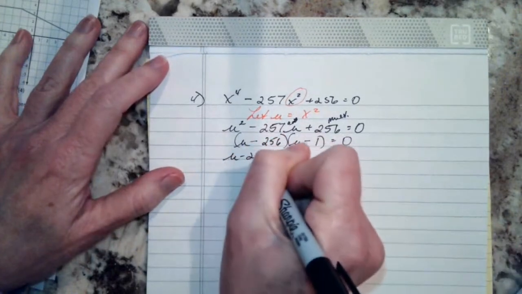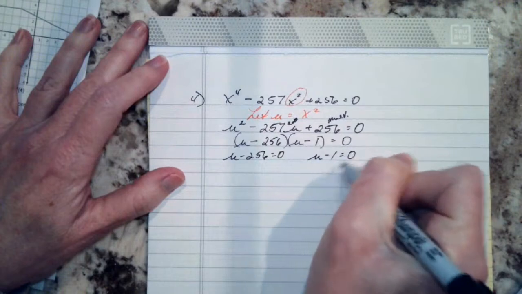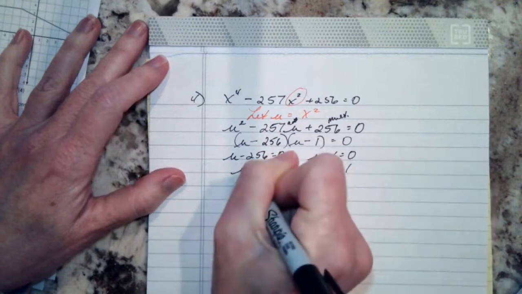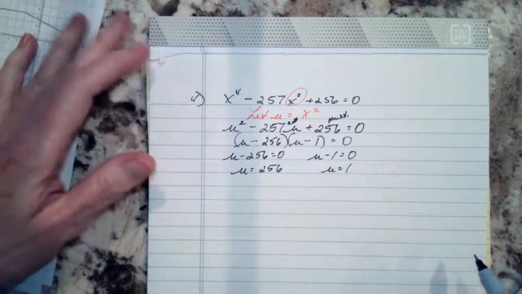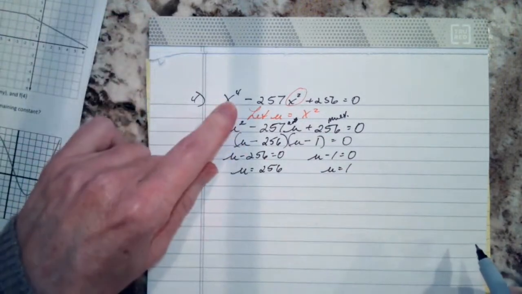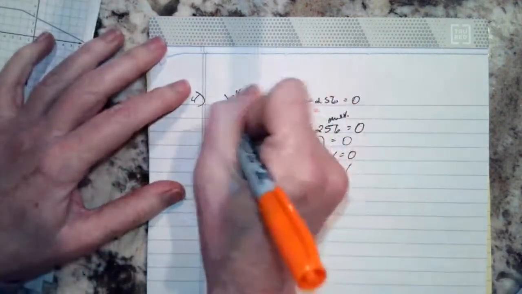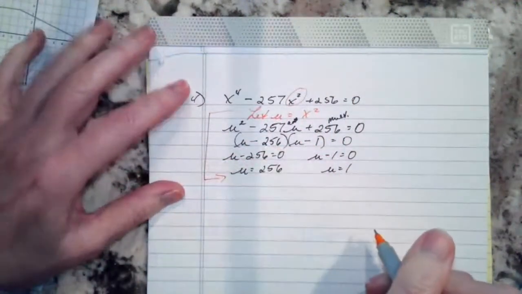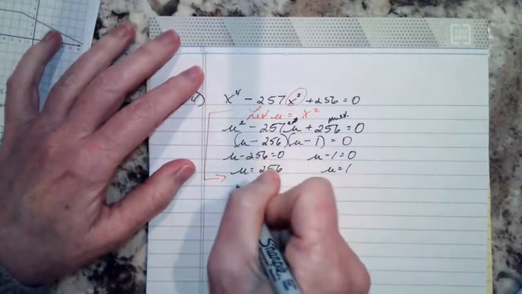So let's separate these out. And now, don't forget, this problem is not being solved by mu's. The original problem was x's. So we've got to resubstitute. We've got to take this and go back in. So in place of mu, we're now going to put x squared.